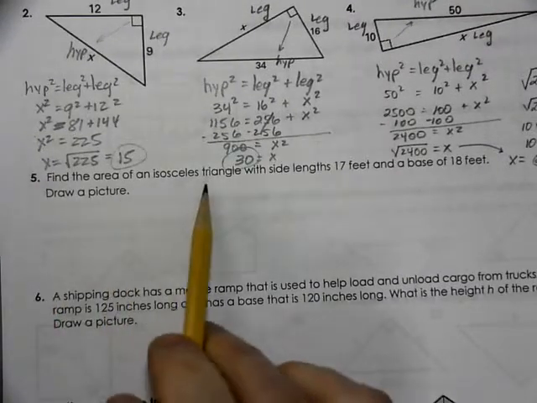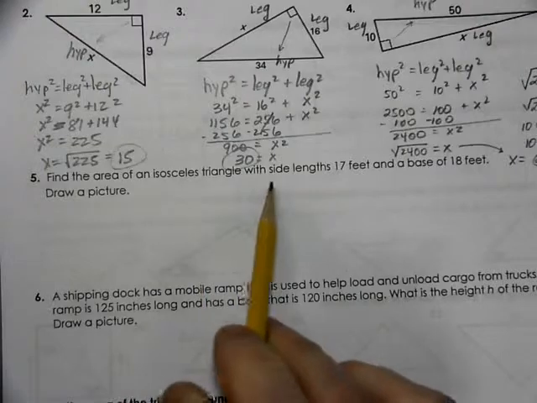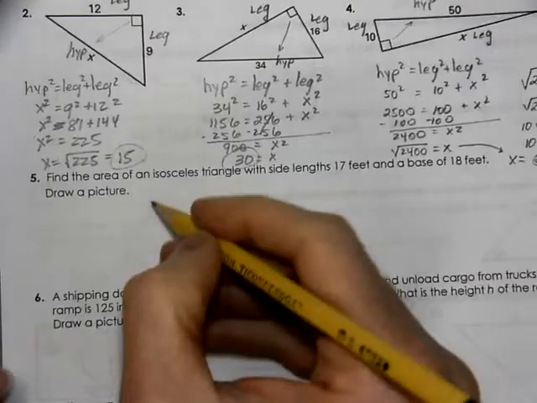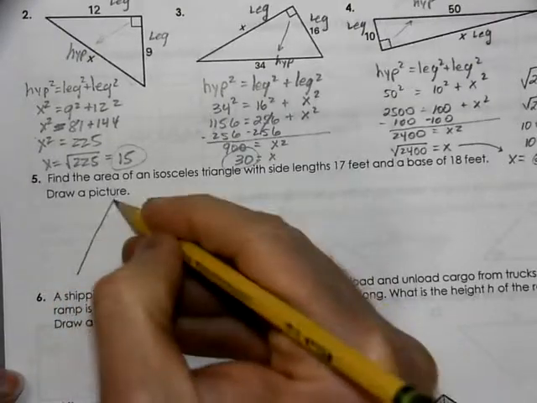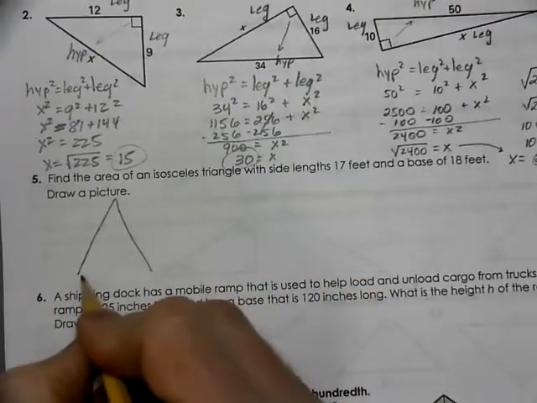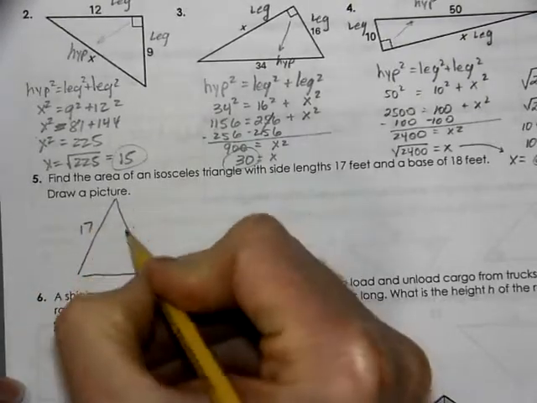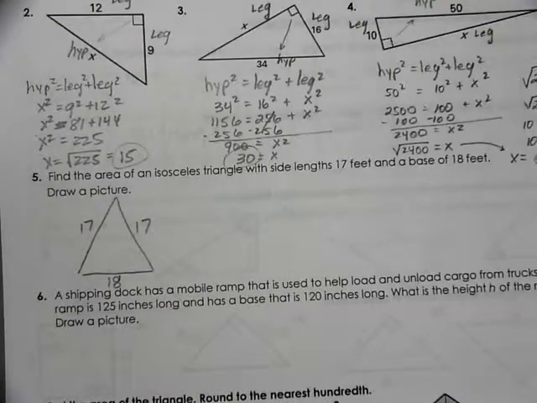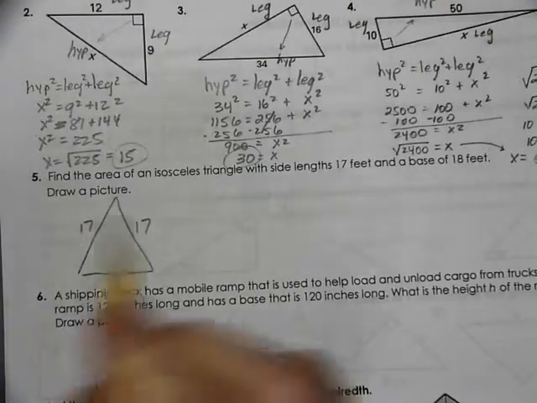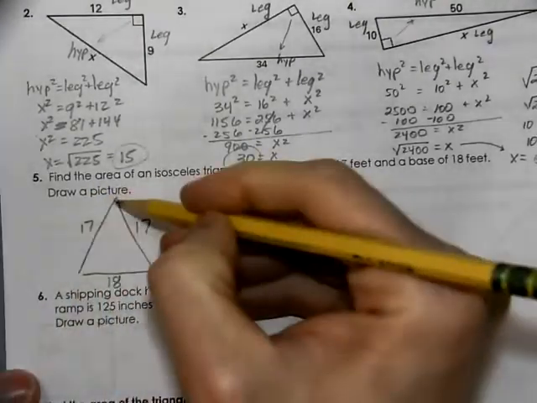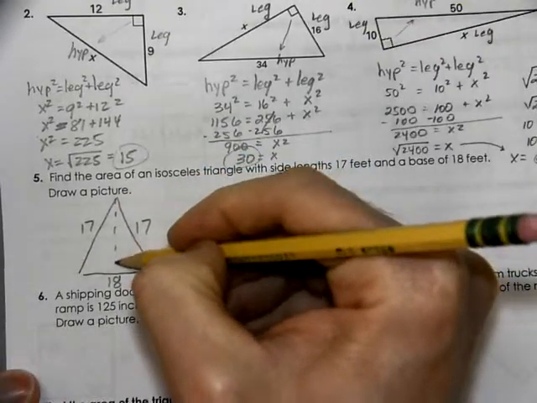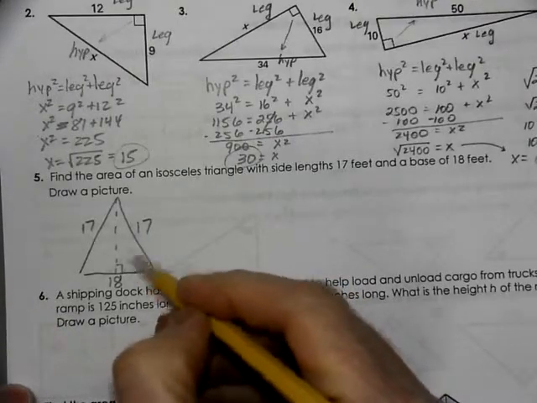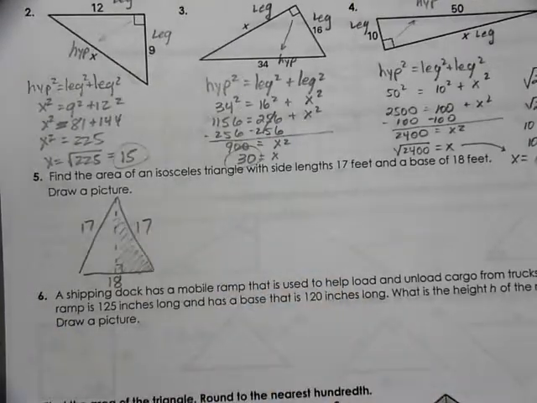We're going to find the area of an isosceles triangle. We have side lengths of 17 and a base of 18. So if the two sides are the same, 17, and the base is 18, to figure out what the area of a triangle is, we need to know what the height of the triangle is. So I'm just going to use the one side of this triangle.